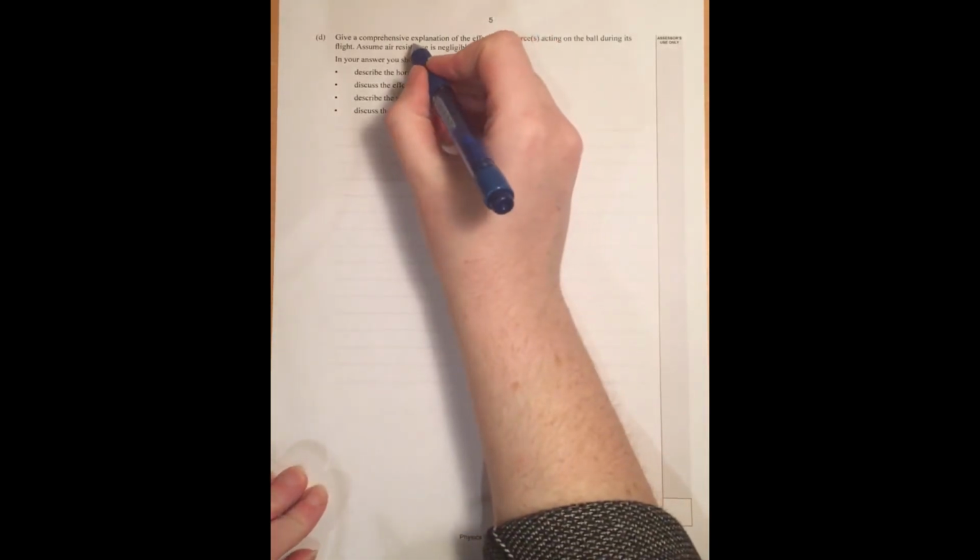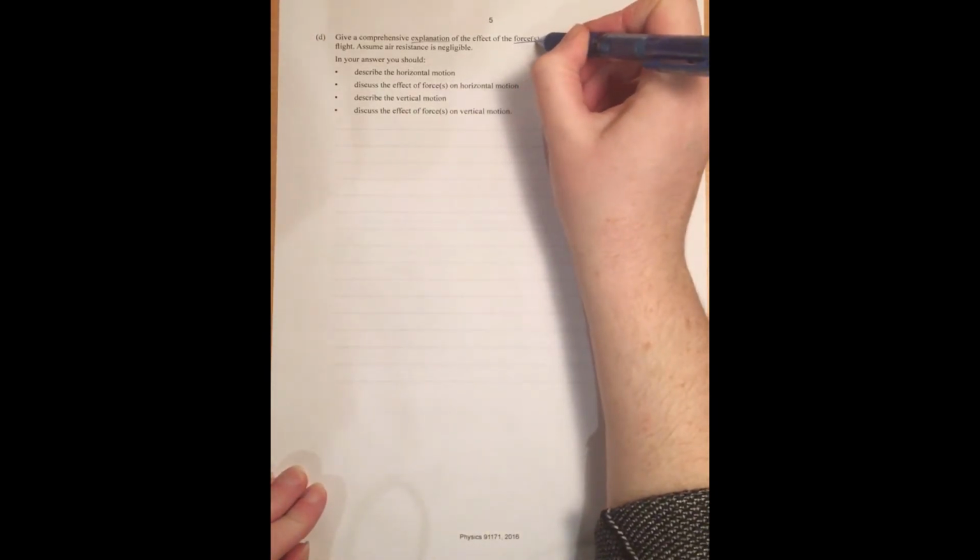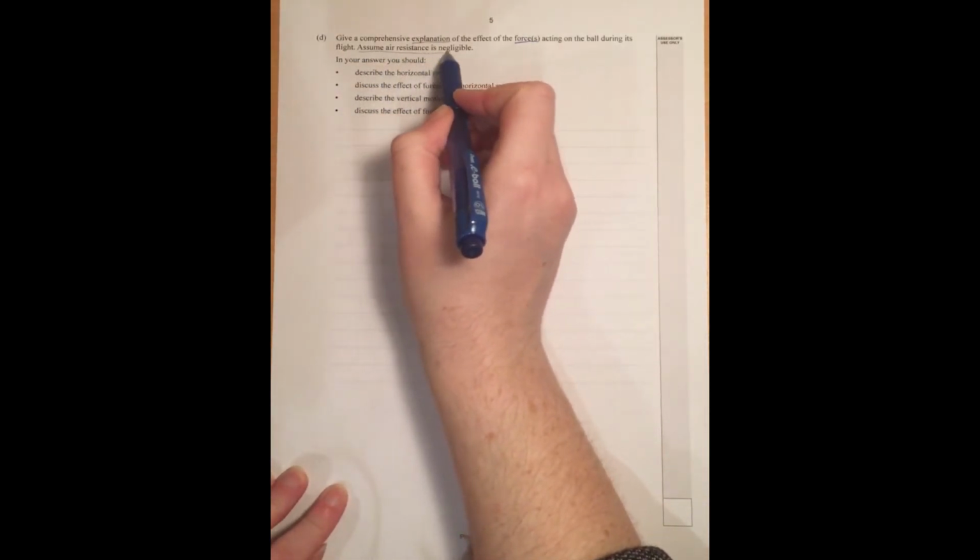We've worked out some distances and times. We've done some trigonometry. Let's have a look at question D. Give a comprehensive explanation using your words of the effect of the forces, more than one, acting on the ball during its flight. Now, this is important. We're going to assume air resistance is negligible. Basically, that means it's almost zero, so we're not going to worry about it. So air resistance or any kind of that friction stuff is not going to apply here.